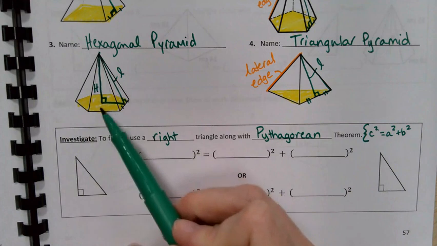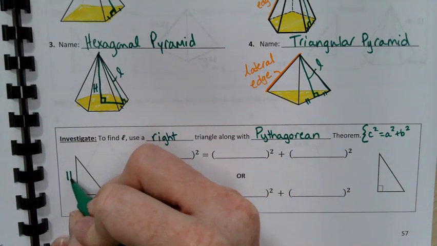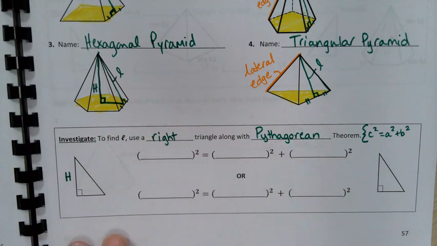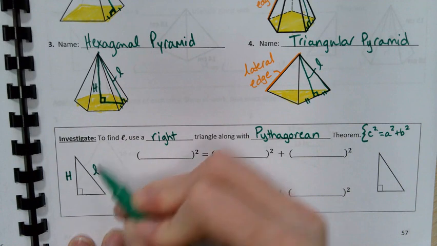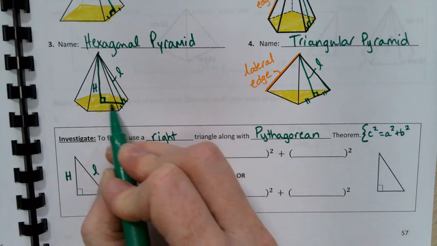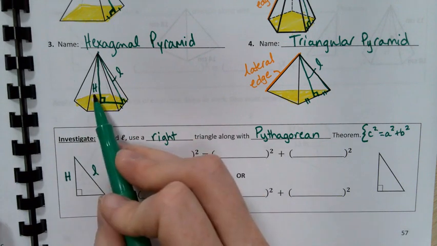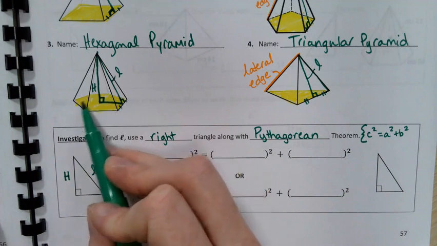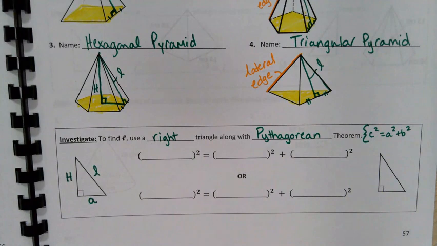And so if we look at this number 3 right triangle that we created, we might have a situation where that capital H height through the middle of the pyramid is connected to that slant height out on the face of the pyramid. And then this feature along the bottom can kind of be represented by different things. If our base is one of these regular polygons, that's actually the apothem, okay?